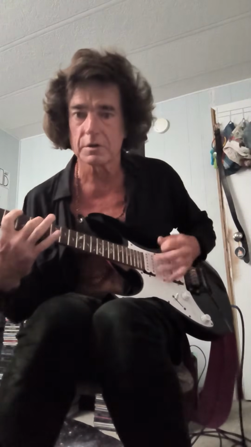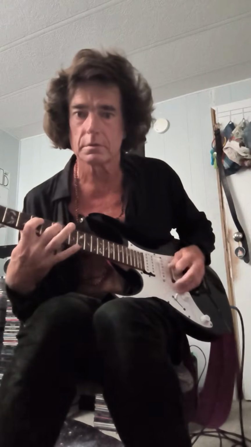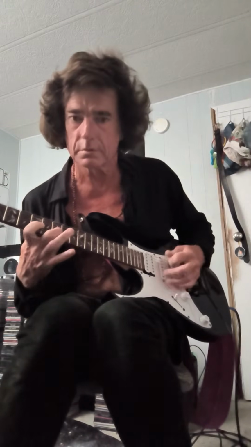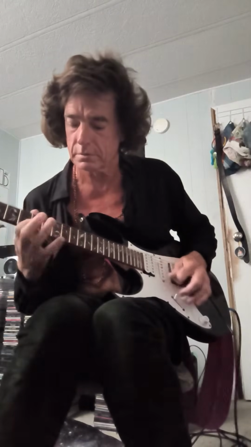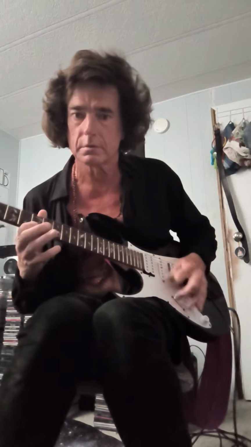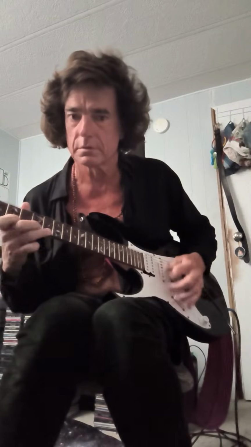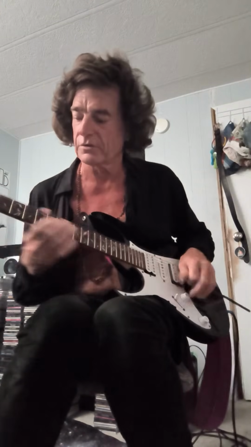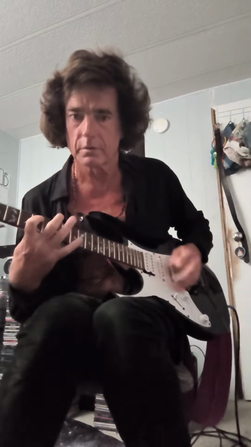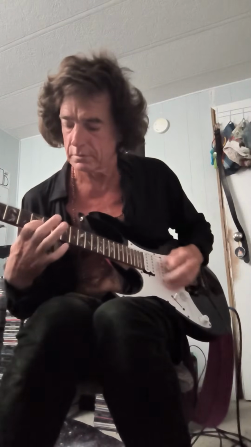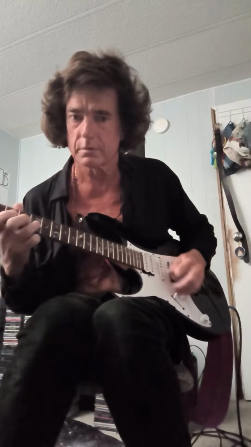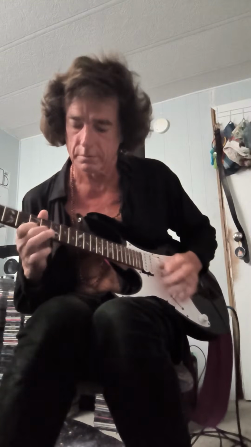Triplets. 16th notes. 16th notes is 4 notes, 4 subdivisions per beat. Triplets is 3 subdivisions per beat, and eighth notes is 2 subdivisions per beat.